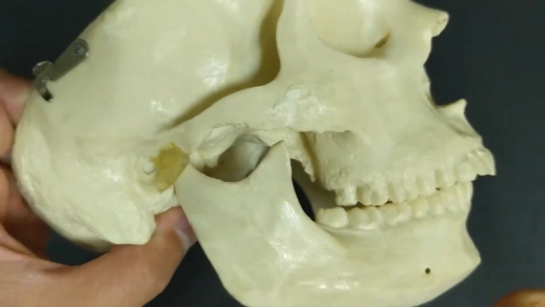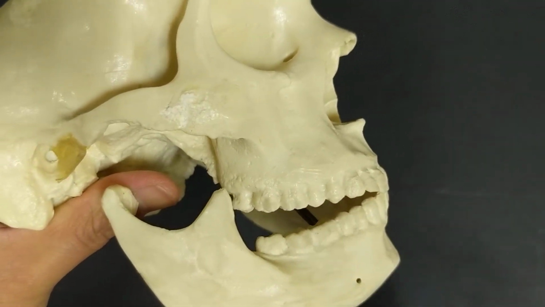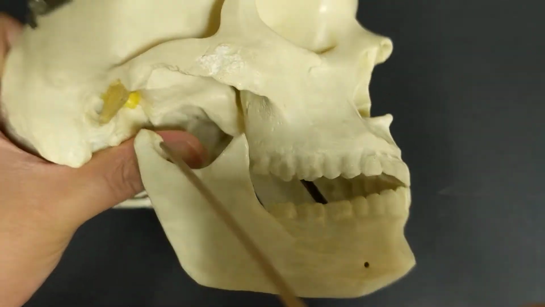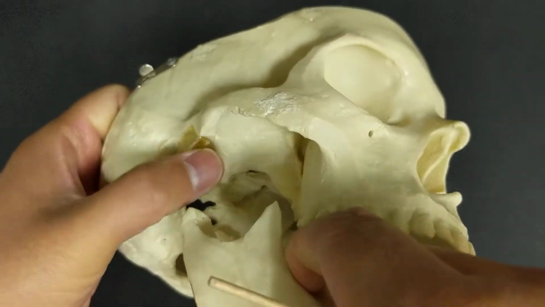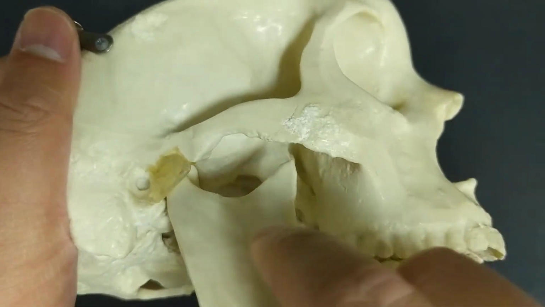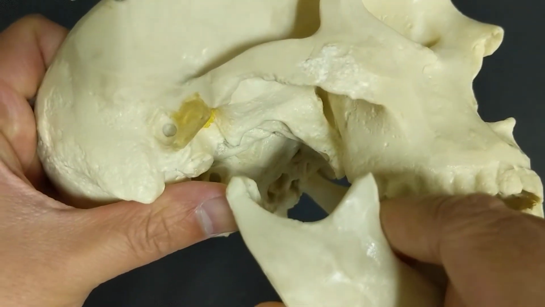Now along the ramus of the mandible, you'll also have a couple of other landmarks as well. You're going to have the mandibular condyle. That is going to be this portion that will be articulating with the mandibular fossa. So you have a mandibular fossa, which is a depression that will allow for this to articulate with it smoothly. This would be the mandibular condyle.